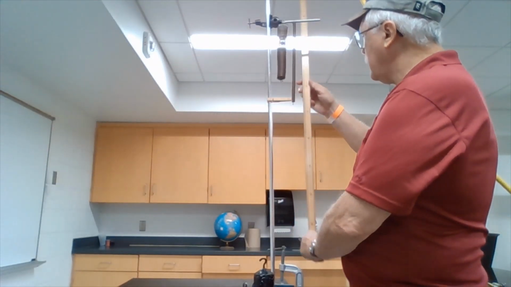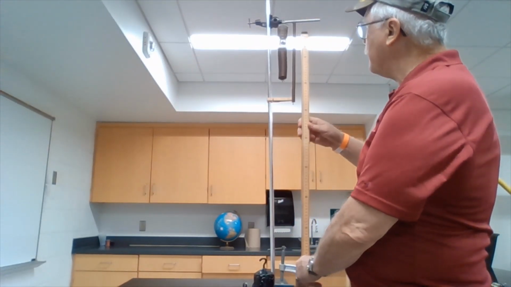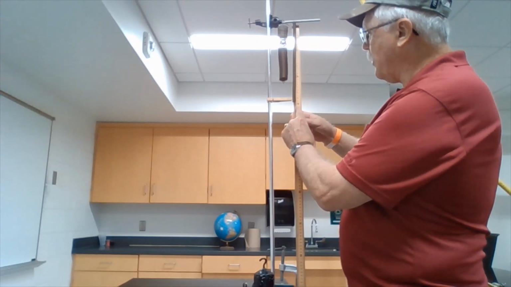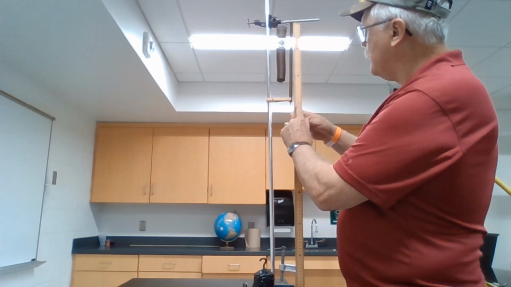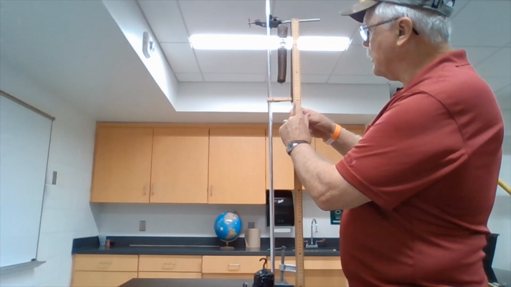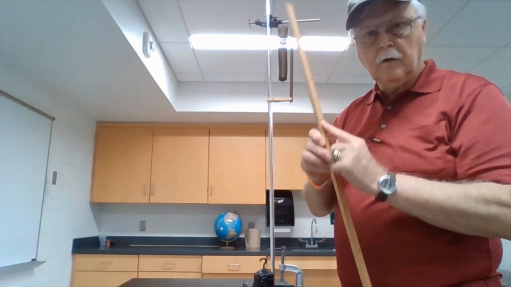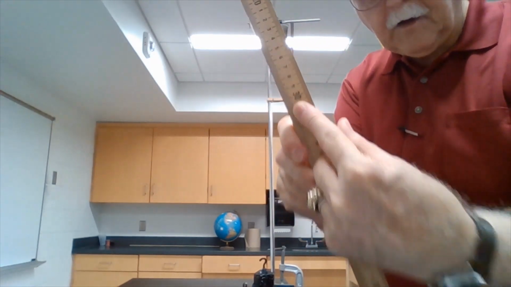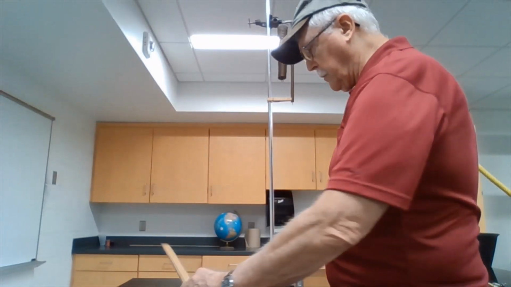So if I look at this thing, when I measure it from the top down to here, it's about 30 centimeters. So that's what we're going to call it. We'll call it 30 centimeters, all right? So 30, there you go. Okay, so it's 30 centimeters.